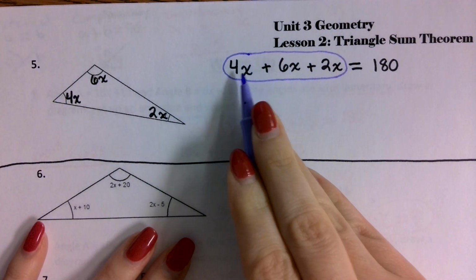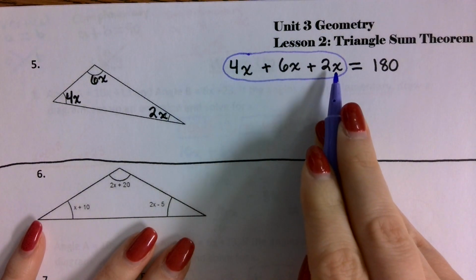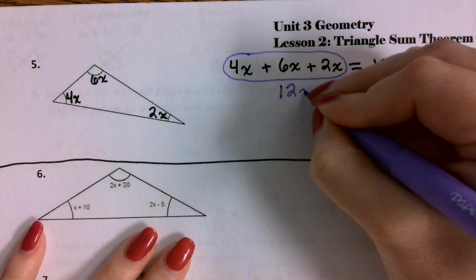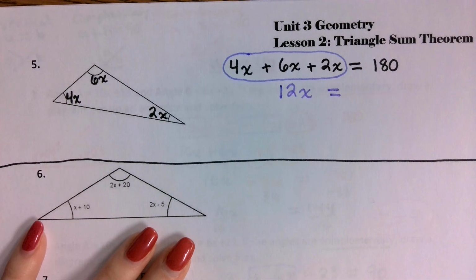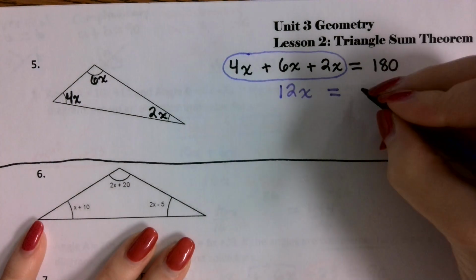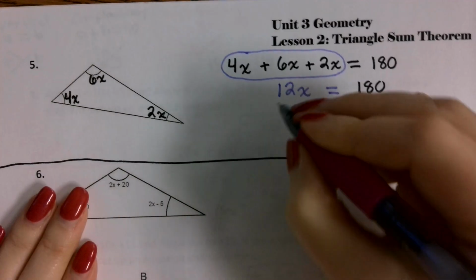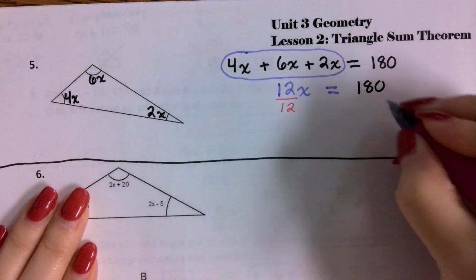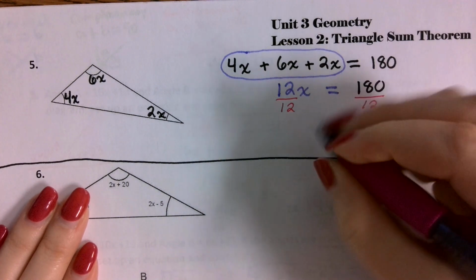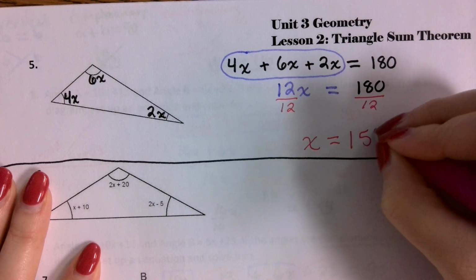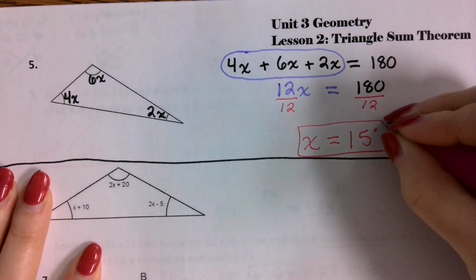So what is 4x plus 6x plus 2x going to give us? 12x. So we now have 12x is equal to 180. What do I do to solve? Divide. Good. So we divide both sides by 12. And what do we get for the value of x? 15. So x is going to be equal to 15 degrees.